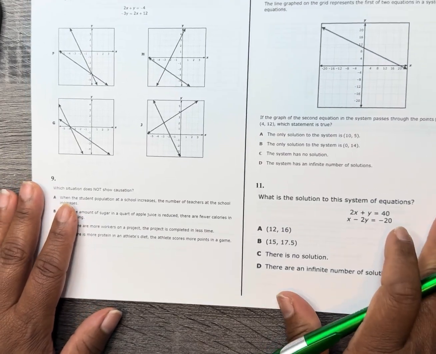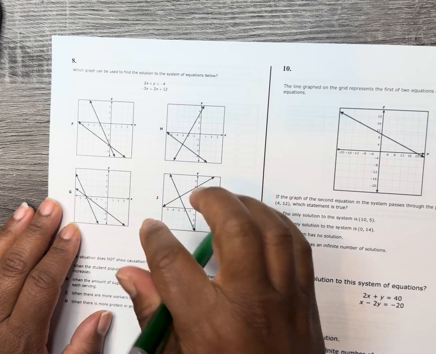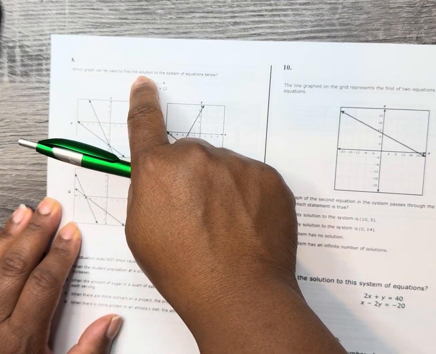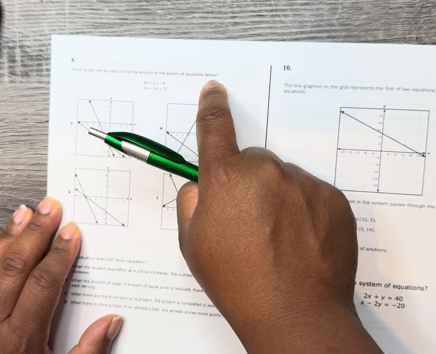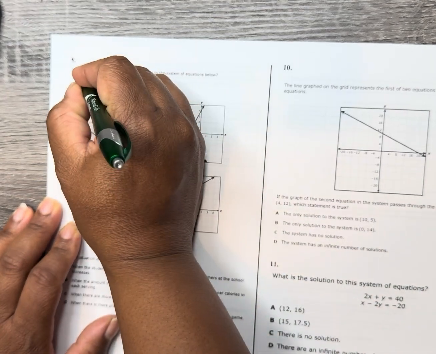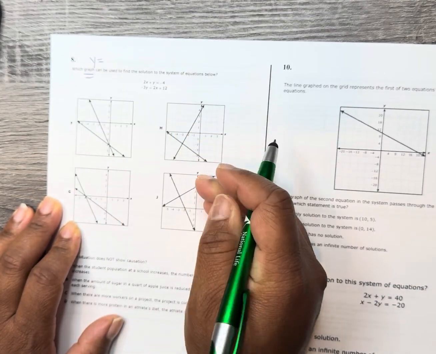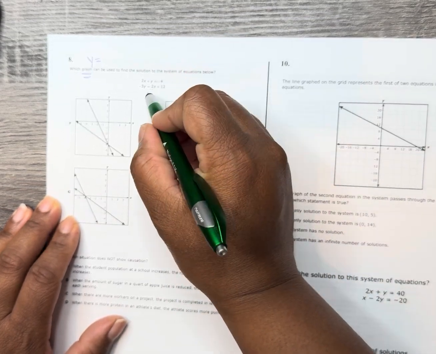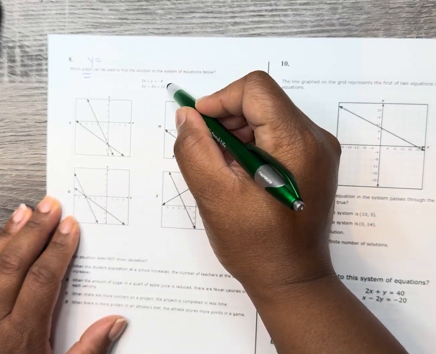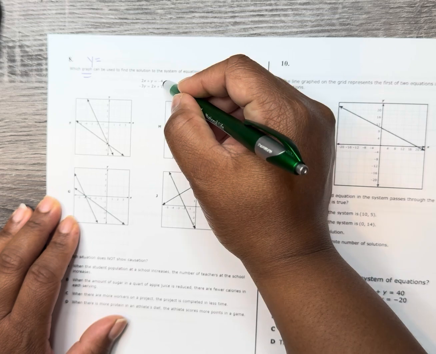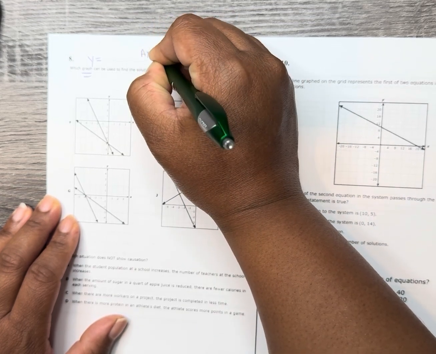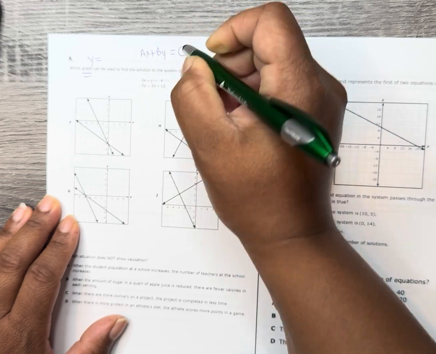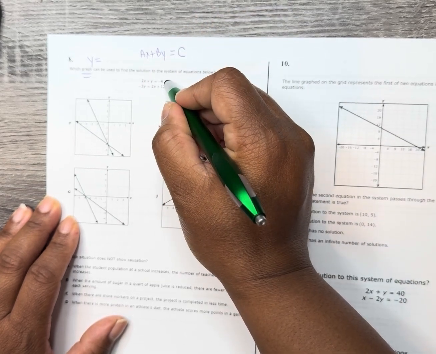All right, what about number 8? It says, which graph can be used to find the solution to the system of the equations below? Graph, that means y equals, right? So remember these, you've got to determine, is it in y equals format? This one isn't, but it is in standard form, ax plus by equals c, right? It is in that form.